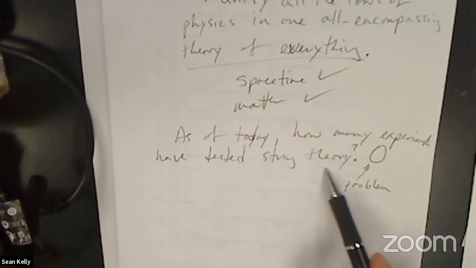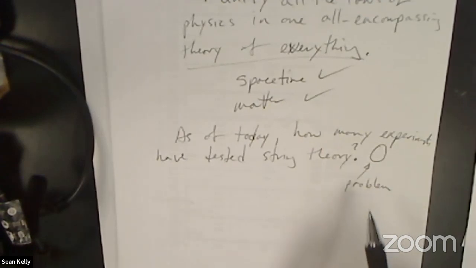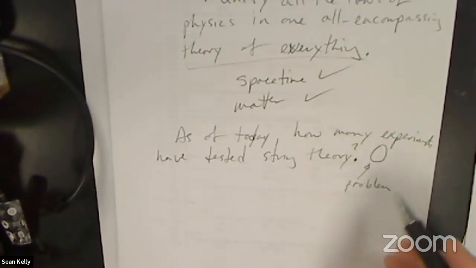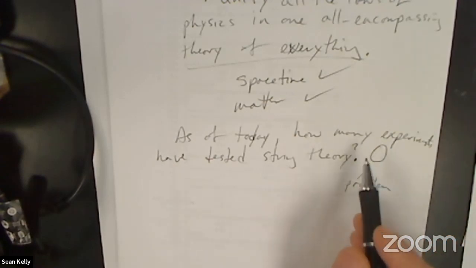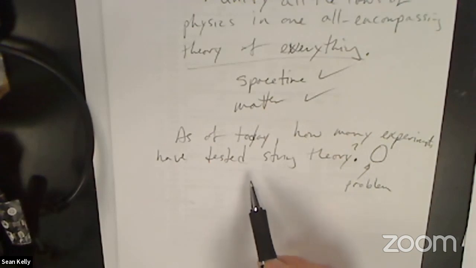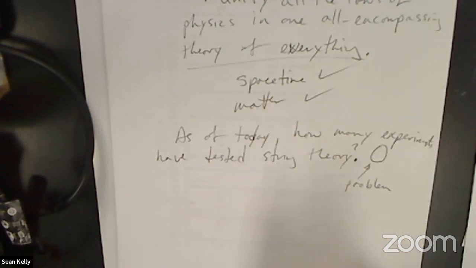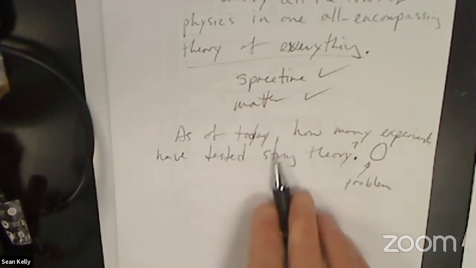But people are so convinced because it's beautiful. It's amazing, right? It has an elegance, it has beauty, it has symmetry, it has things that we consider to be really powerful and important ideas embedded within it. And it may be that they're right, but right now it has not been tested, so that's a problem.